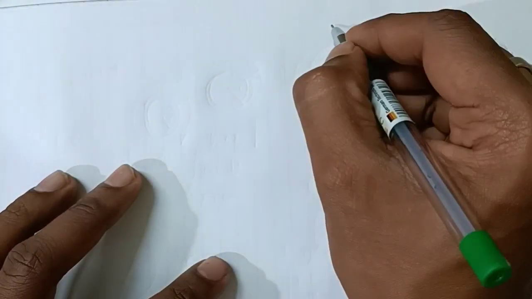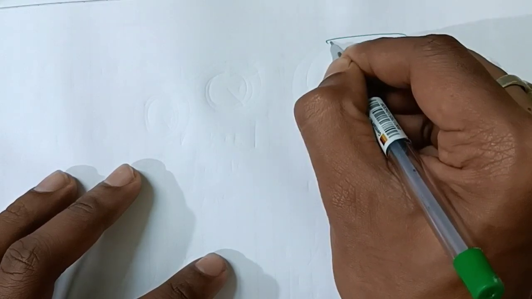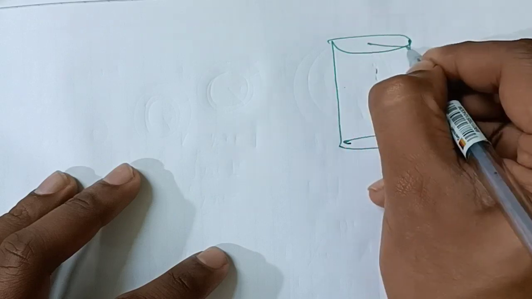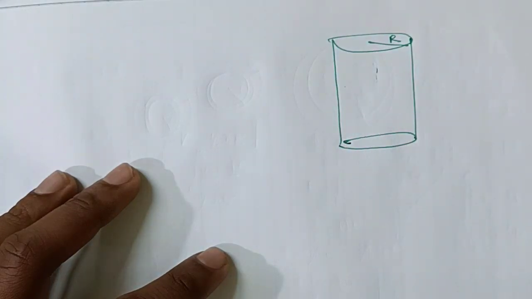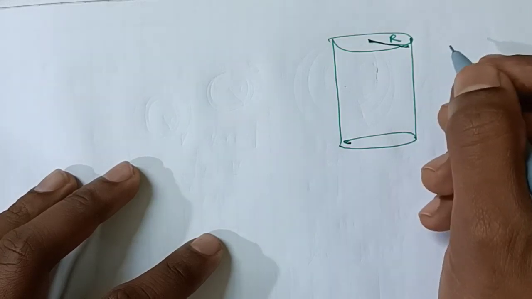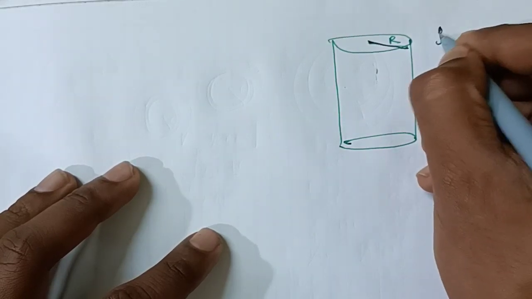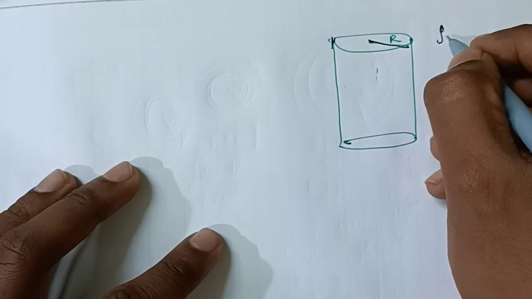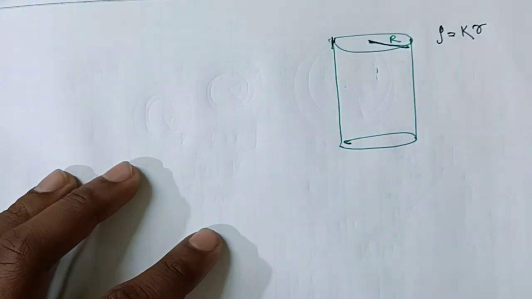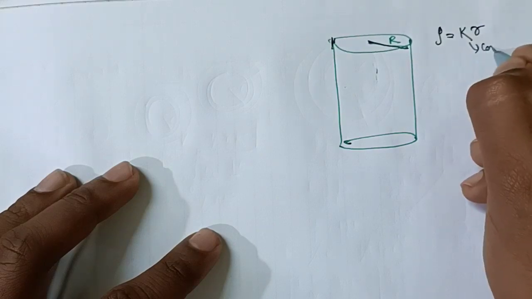Now we will go for the cylinder case. Look, I will consider one example for the cylinder. Suppose this is a cylinder and the radius of the cylinder is R. How to approach the cylinder question? The question says this is a solid cylinder, and the volume bound charge density varies like rho equals kr, where k is any constant.